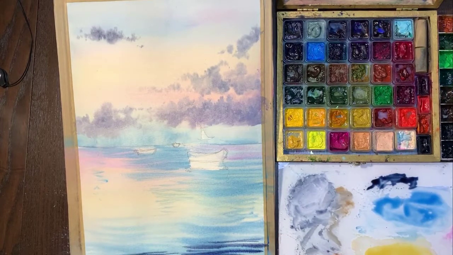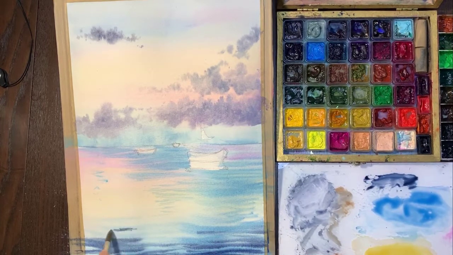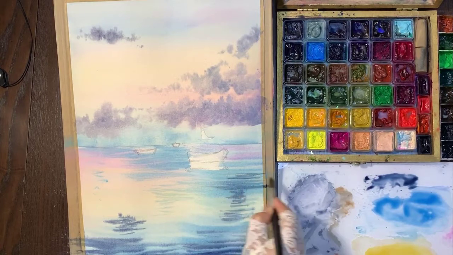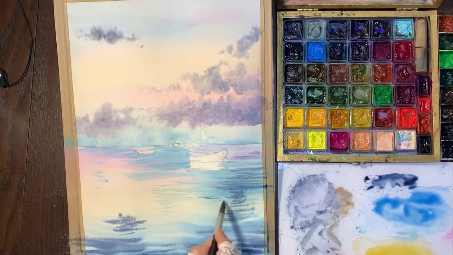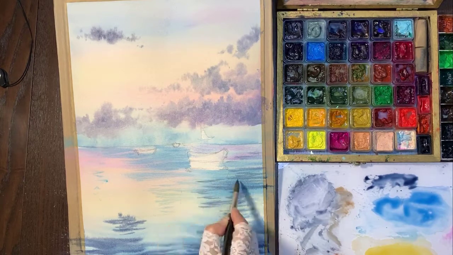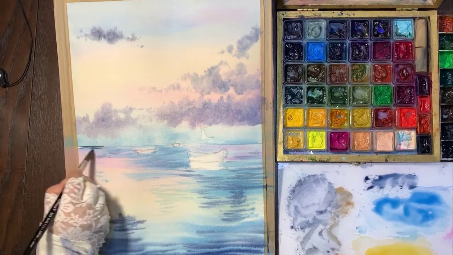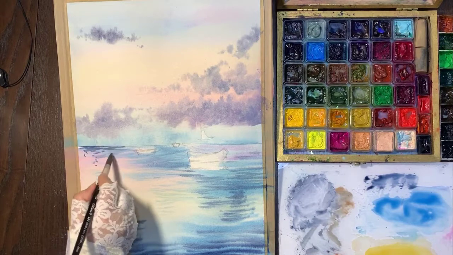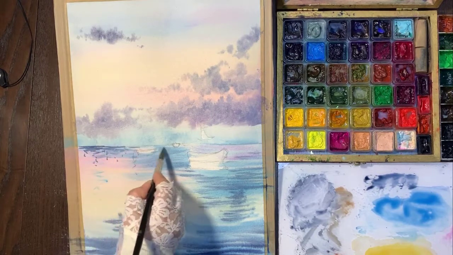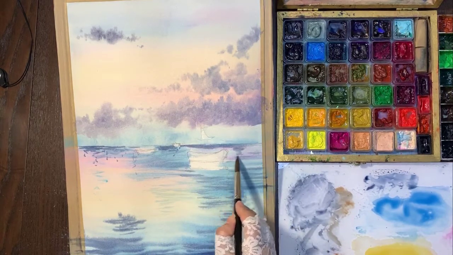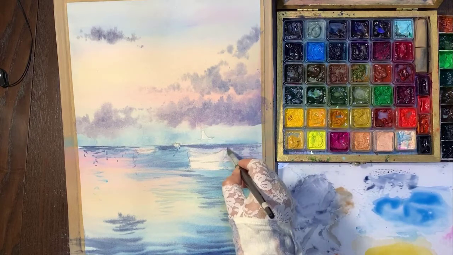And darker value could be indigo plus ultramarine. You should have thicker lines at the bottom, and when you go to the back of the sea, you need to have tiny and short lines. It helps to create depth in your painting.